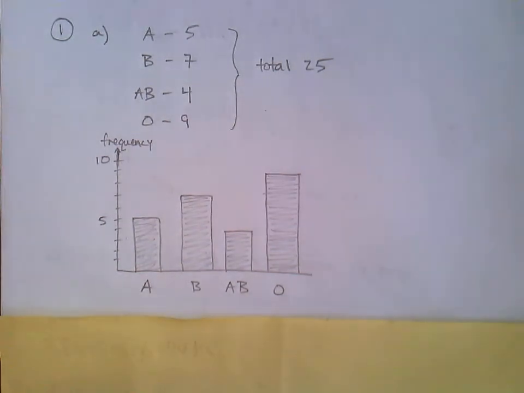Okay, now here's the thing. I decided to list the categories as A, B, AB, and O. But there's no rhyme or reason to that. It kind of makes sense maybe alphabetically, but the categories don't have any order to them. You know, we could put the O first, and then the B, and then the AB, and the A, right? So the order of these categories does not matter.